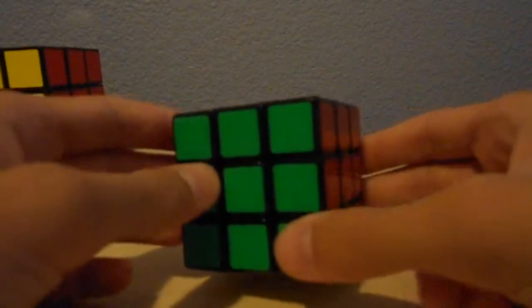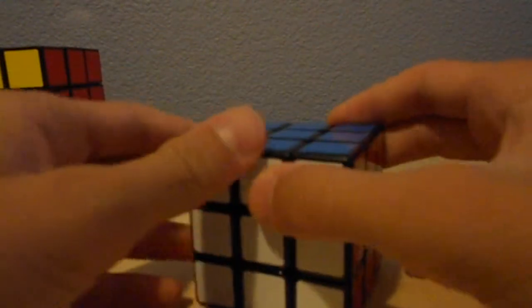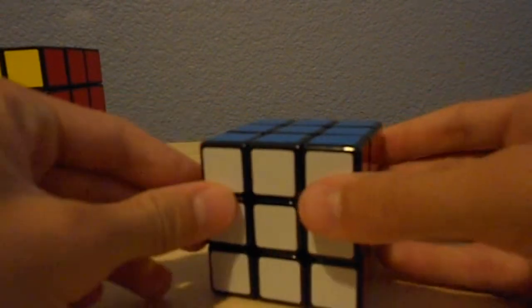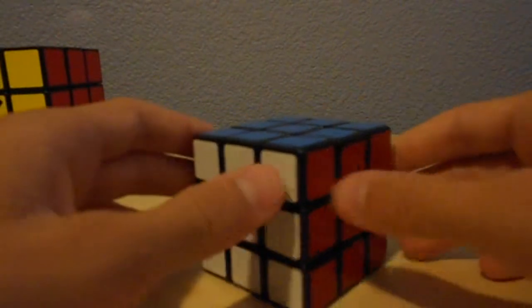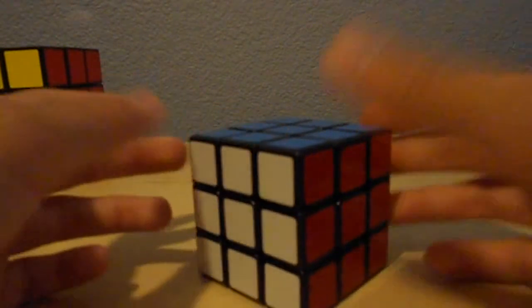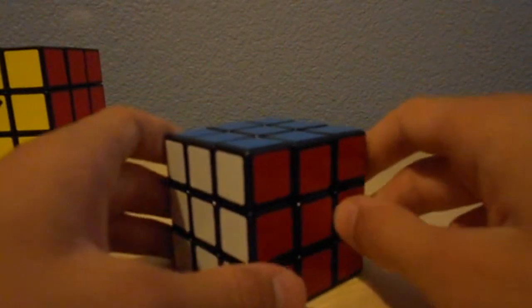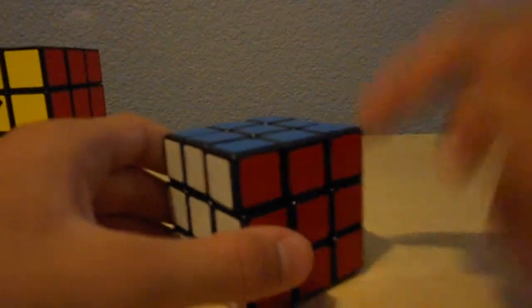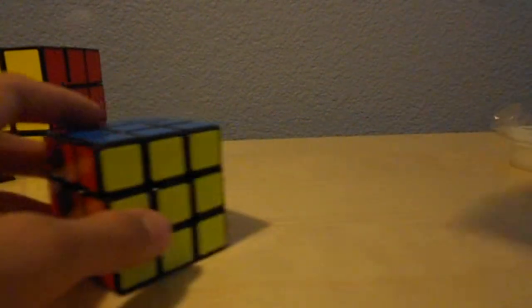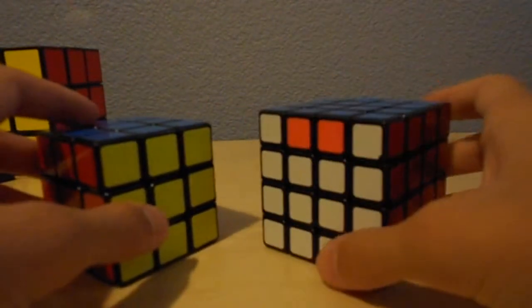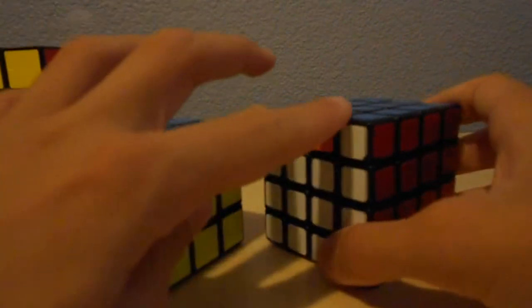Hello everybody, in this video we're going to be going over how to recognize PLL for 3x3. Now, just to note that every sticker arrangement, or in this case arrangement for PLL, is never going to represent a second case, because if that were the case, we'd have parity. And there is a problem with it on 4x4, but we'll do that later.